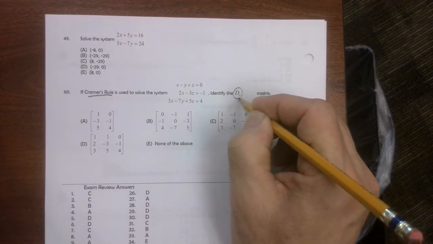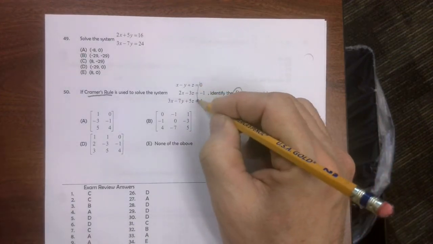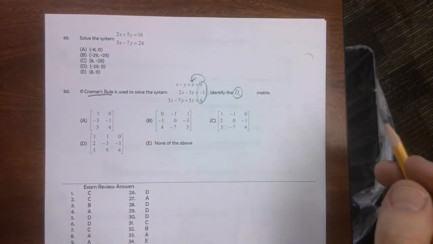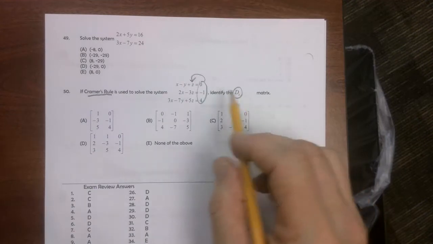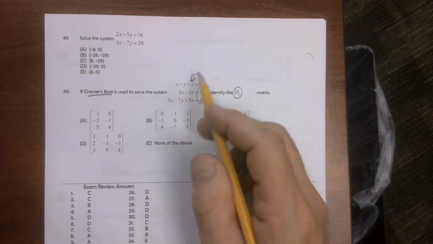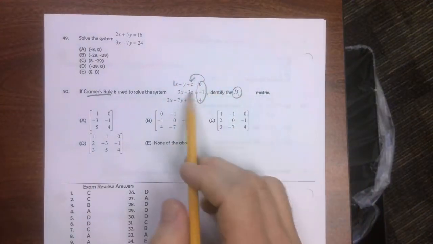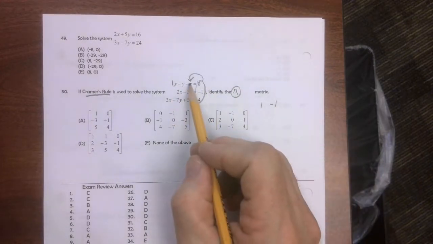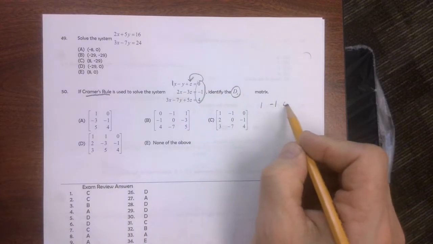So this says Dz, which just means take the constants and replace all the coefficients in your z column. So if I was to look at this initially, it would be 1, negative 1. There is a 1 here, but I'm replacing it with the 0.